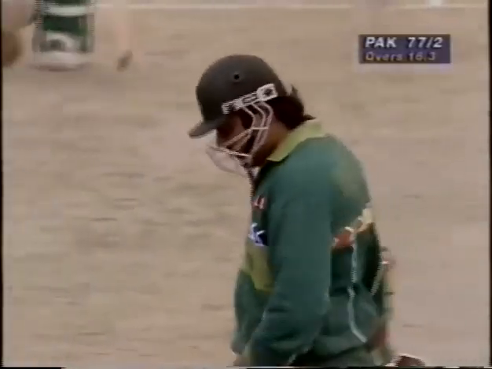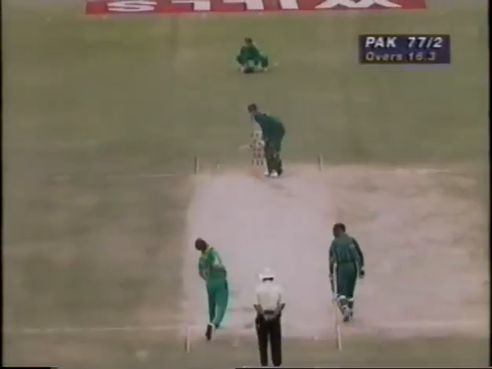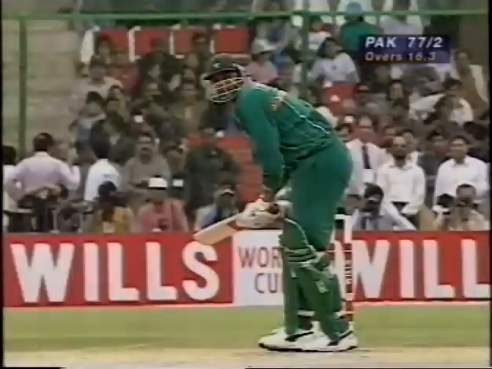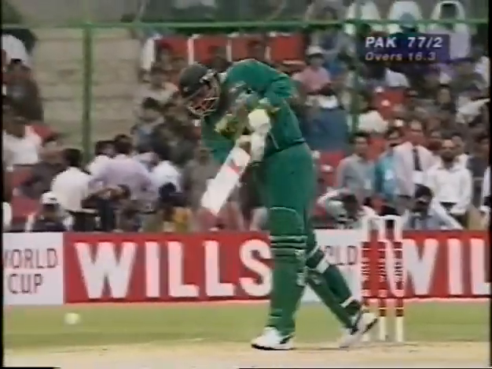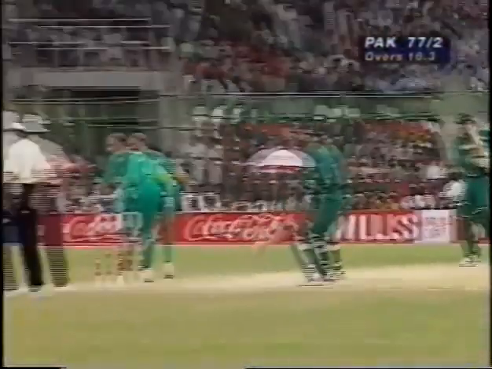Fantastic stroke play, just a little shuffle. Back and across, and then smashed it back past Allan Donald. He bent down eventually to do his laces up, but he had no chance of stopping this.